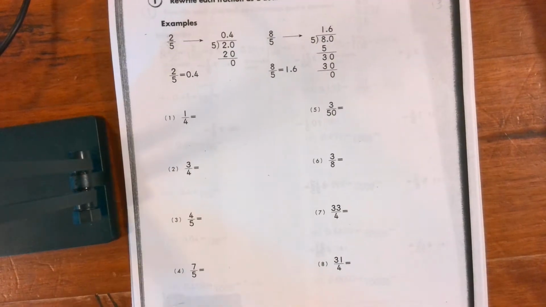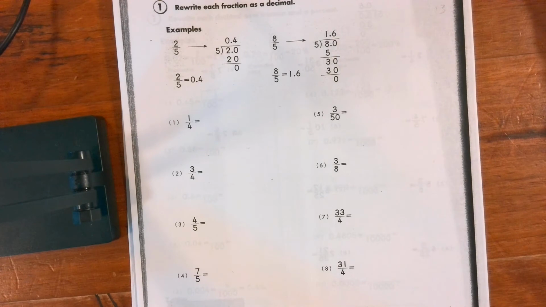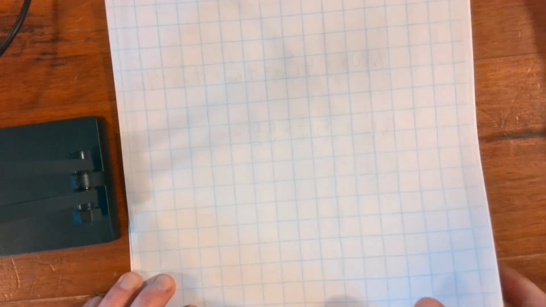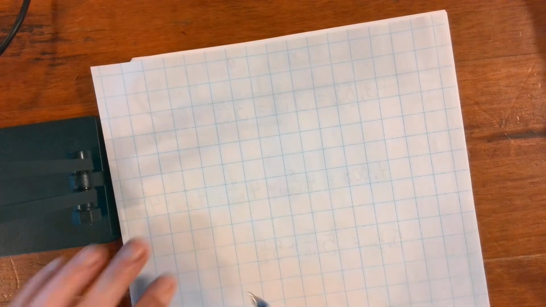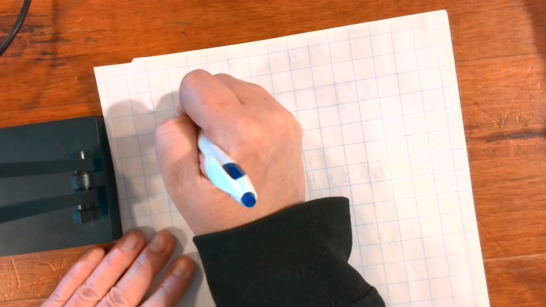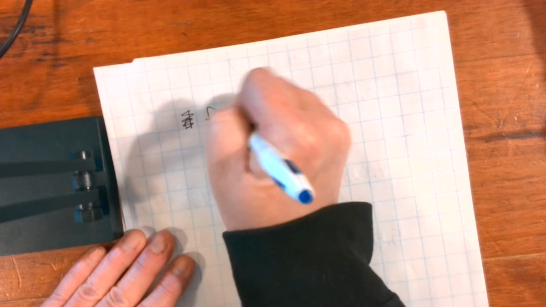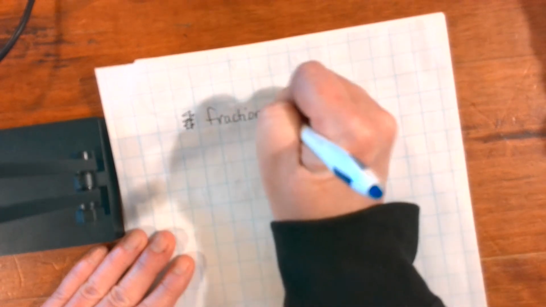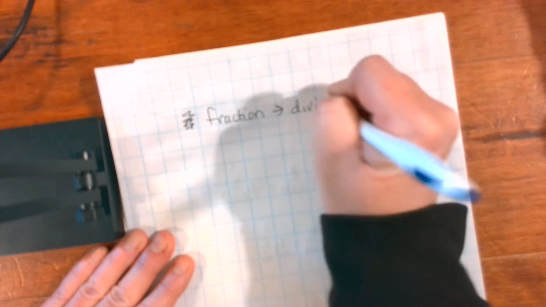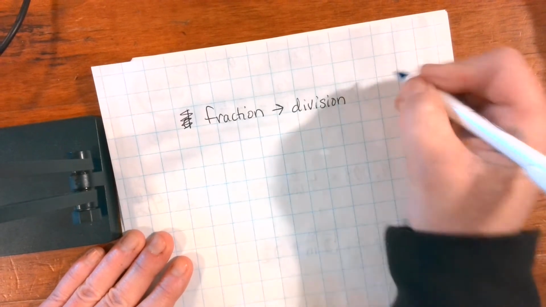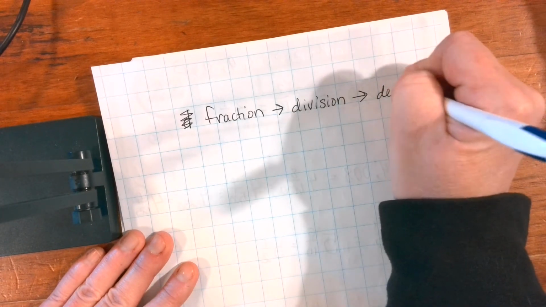So our problem today is going to be writing a fraction as a decimal, and this is with using division. So I'm going to get out my notes. So our skill today is to turn a fraction into a division problem and then write it as a decimal.